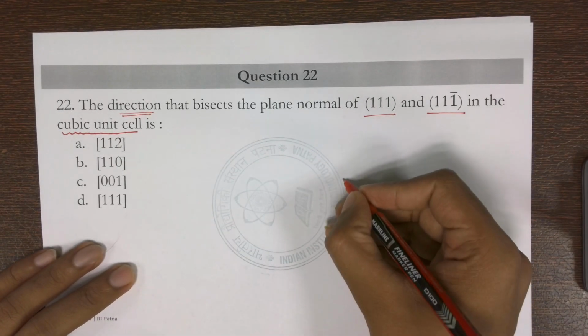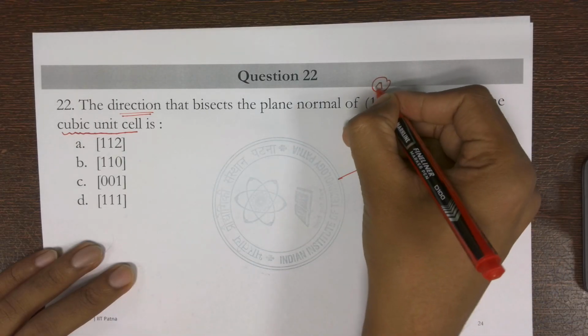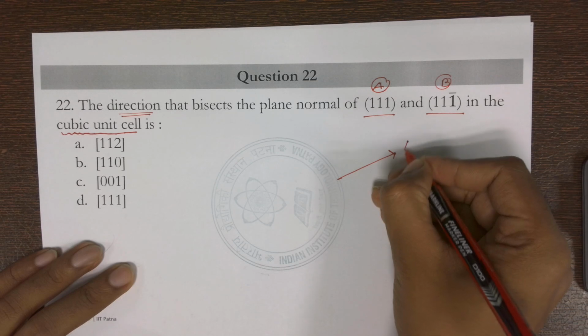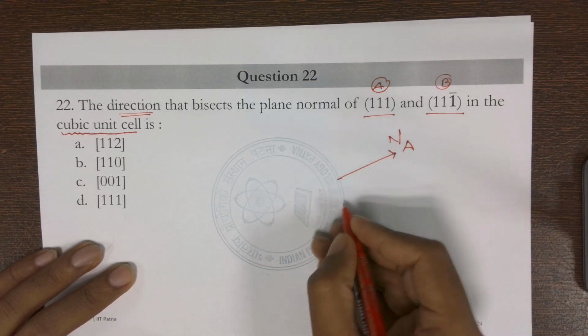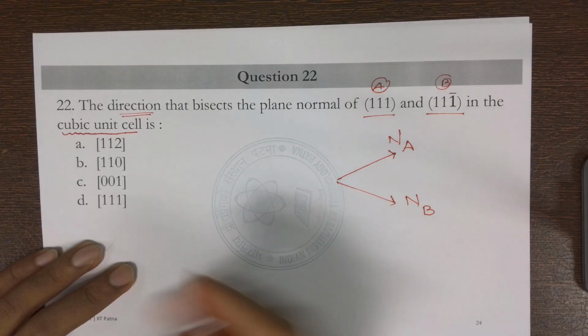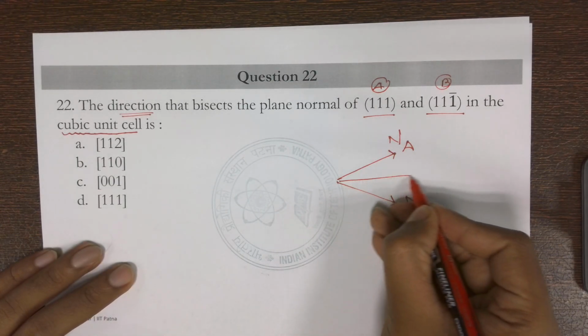We have a plane normal. Let's say this is plane A and this is plane B. This is the normal of plane A, and this is the normal of plane B, and we need to find the direction which is bisecting them.